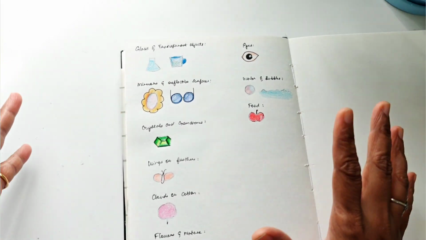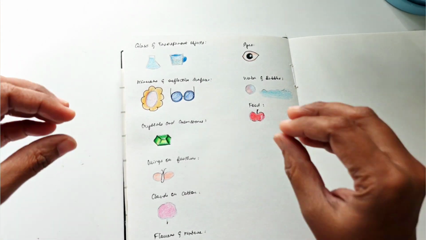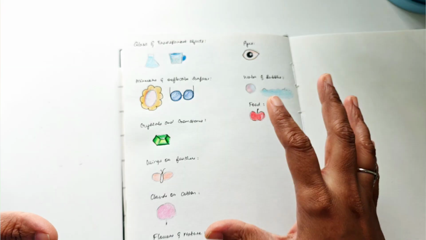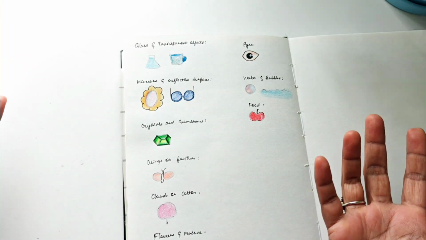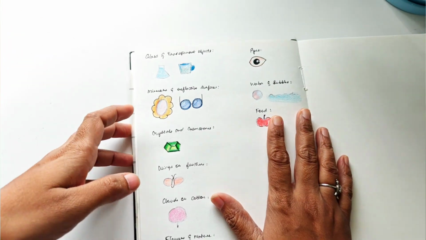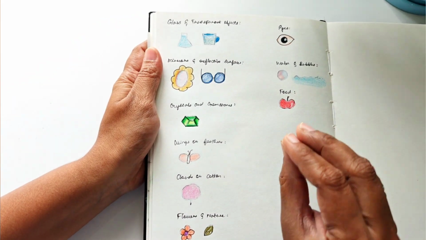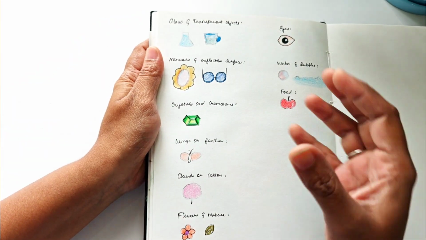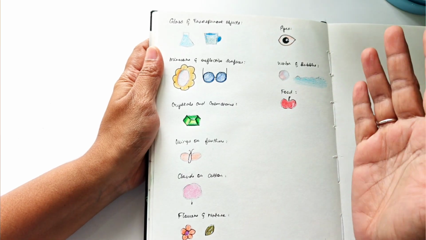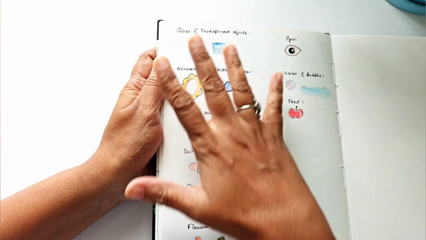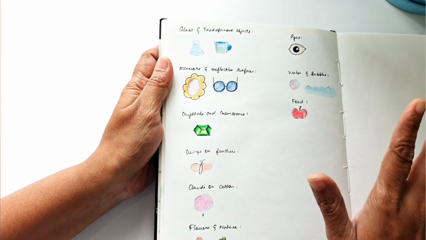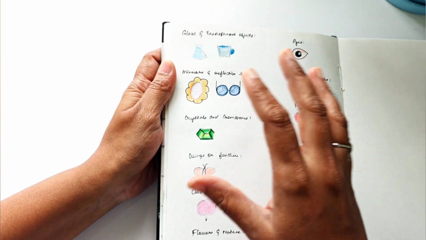This is where it gets fun. Highlights don't look the same on every surface, right? So let's break down some materials and objects you might color in your books. First thing is glass or transparent objects. I have already made some doodles. They're very rough doodles from a 2-minute gap I got. So don't bother much about the perspective or anything here. I just want to show you some examples.